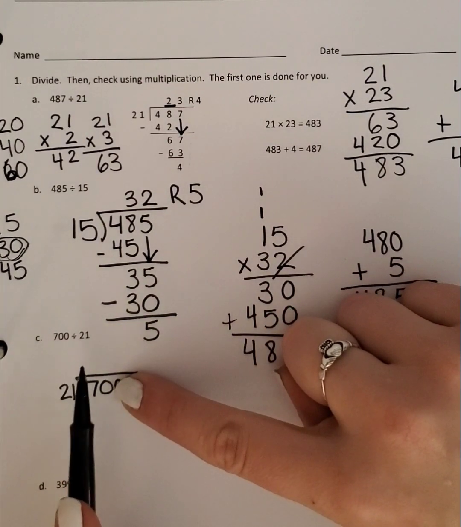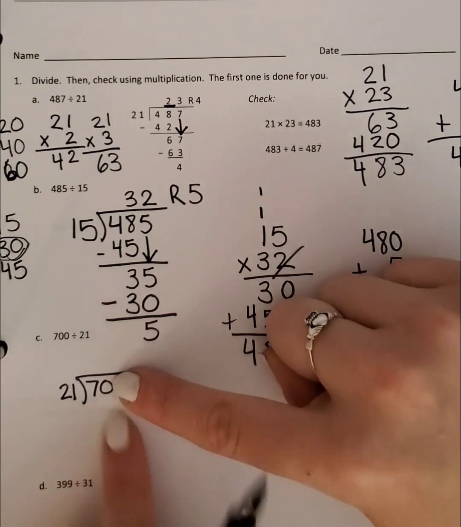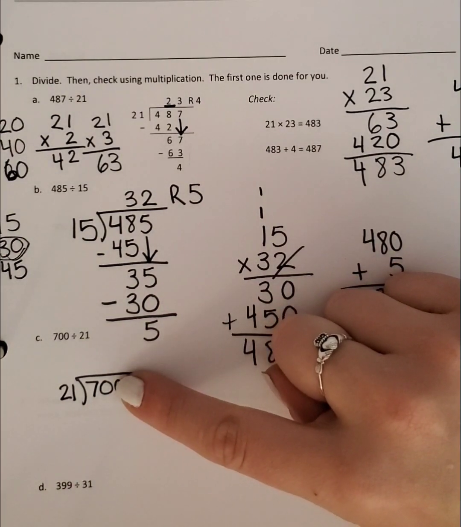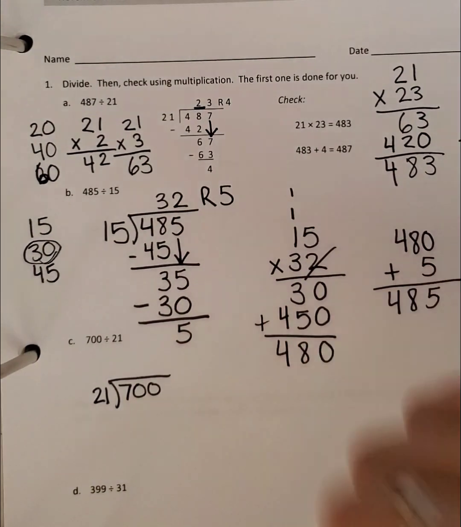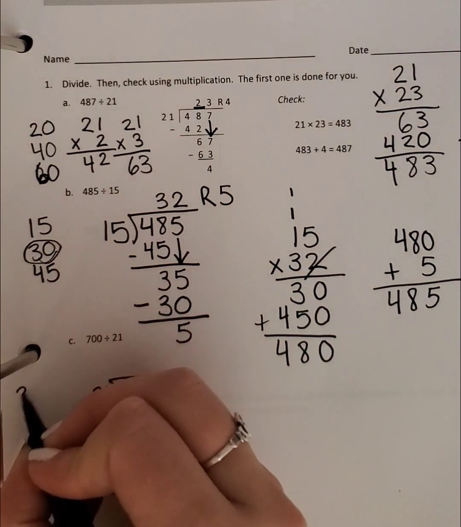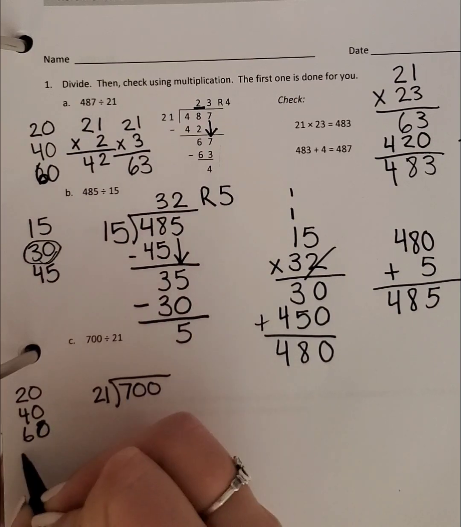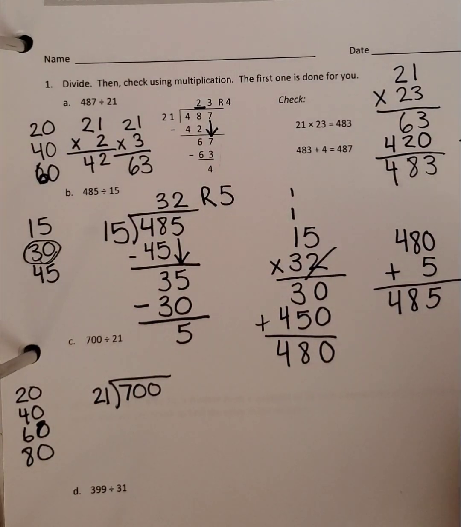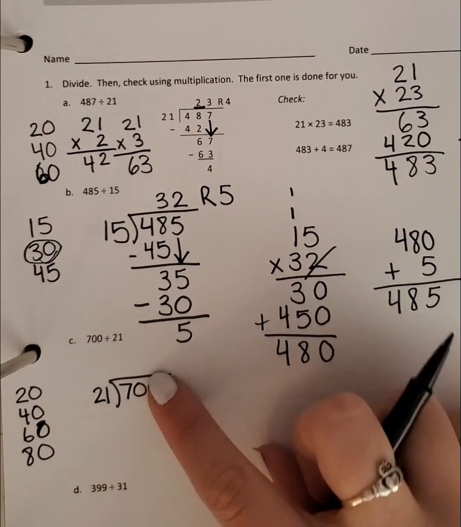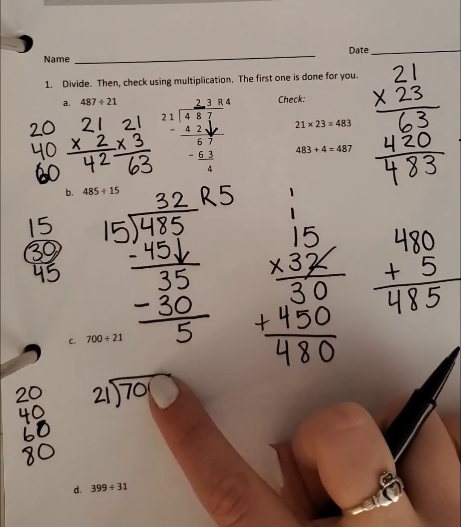So again, your answer is going to start here in the tens place because this is 70 now. If I have 70 people, I can definitely make some groups of 21. So our job first is to figure out how many. If you want to count by 21s, you can, or it might be easier to just do 20s. 20, 40, 60, 80, right? Again, 70 is where I'm going to. So I'd have to go to 60, so that's 3. So 3 20s can fit into 70.